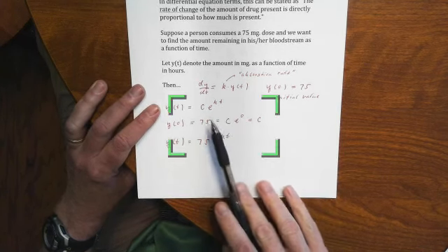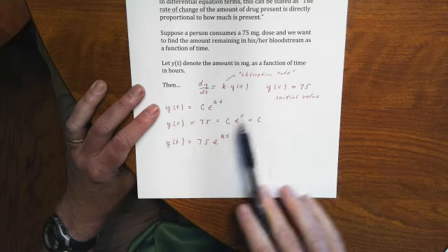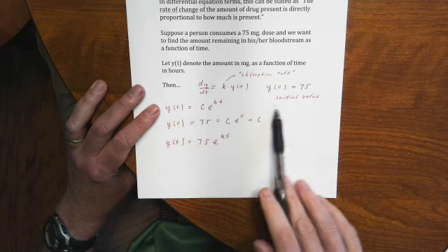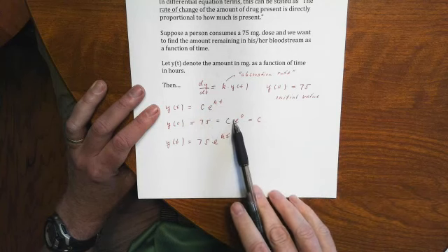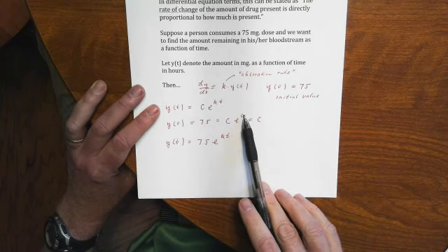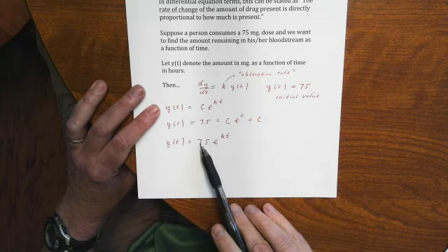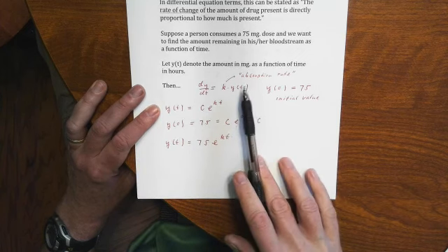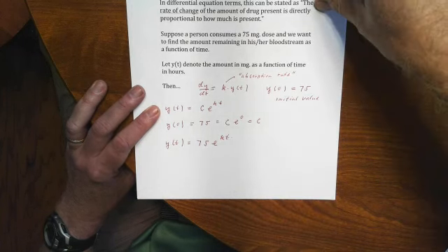We can figure out what this constant c is by using the initial value. If we plug 0 in for t, we get 75 according to the initial value. But if I plug 0 in for t here, I get c e to the 0, which is just c times 1. That means that c is 75, or the solution is y of t equals 75 e to the kt. k is the constant of proportionality, but we can actually compute its value.